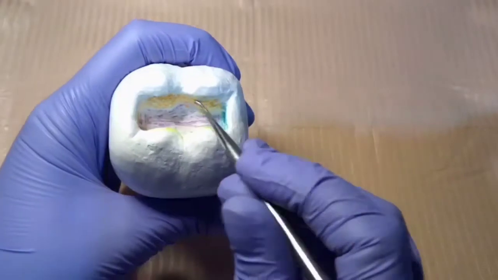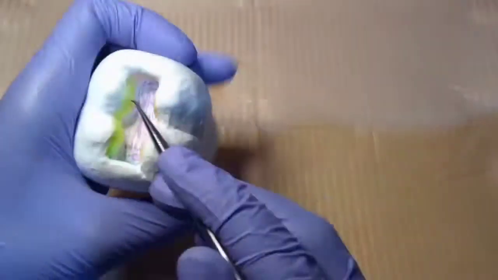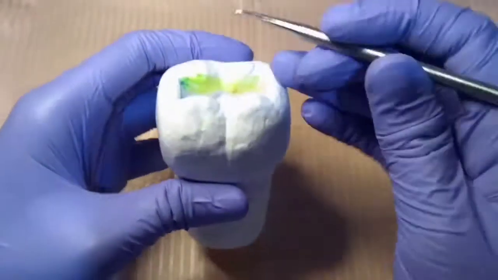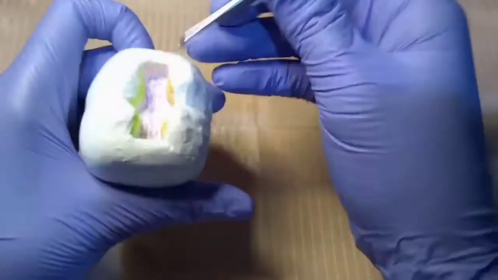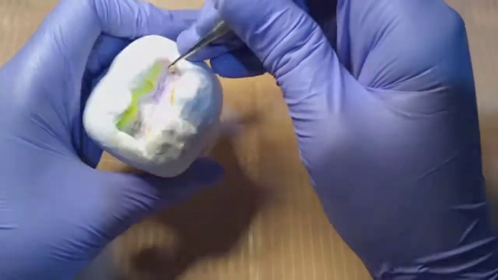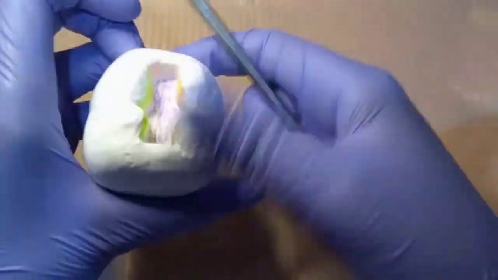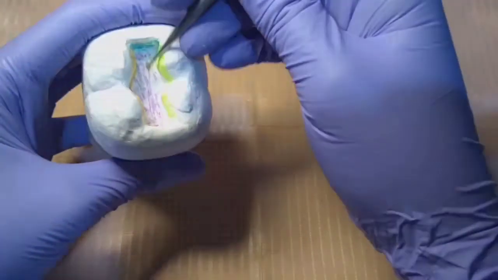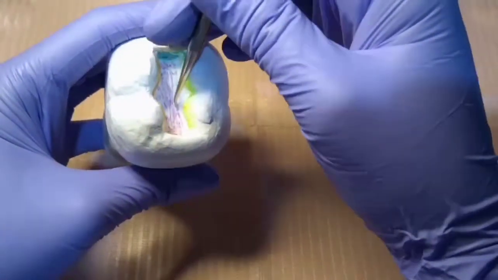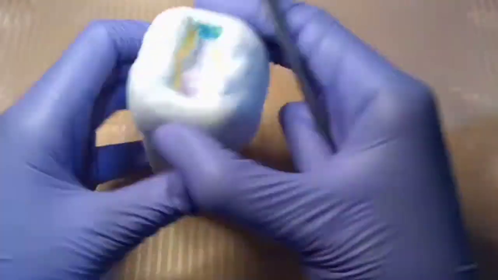This orange color is the buccal wall. This one in yellow-green color is the lingual wall. The pink color represents the mesial wall. Then, the blue color is the distal wall. And the last one is the pulpal wall with violet color.